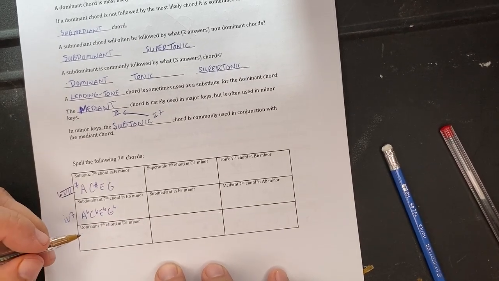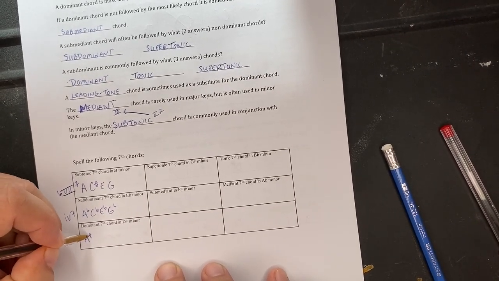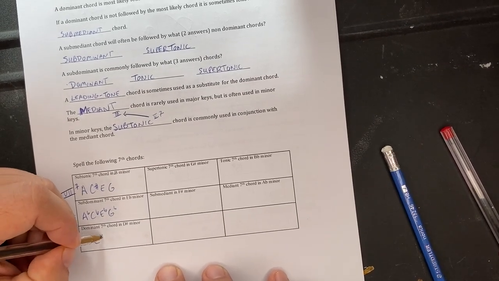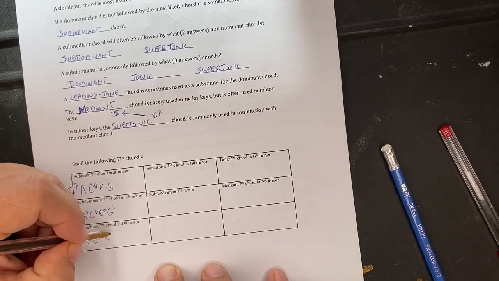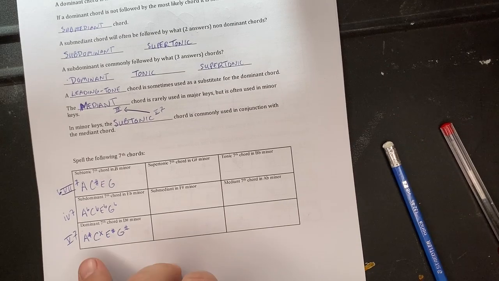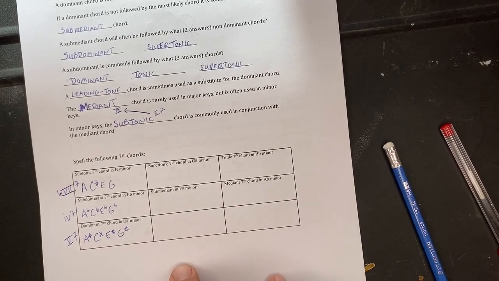Dominant in the key of D sharp minor. It's going to be on A sharp. It's going to be a dominant chord, V7. So we're going to have A sharp, C sharp, double sharp, E sharp, and then G sharp, right? Major triad, minor 7th, right?